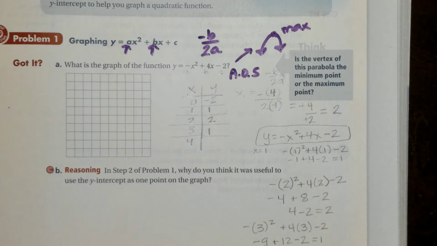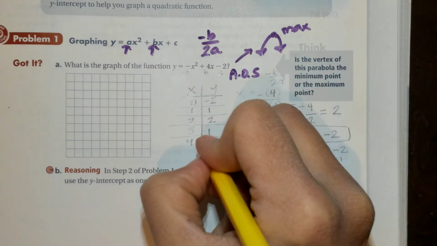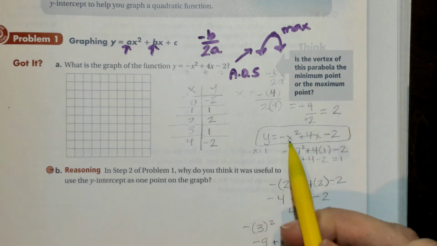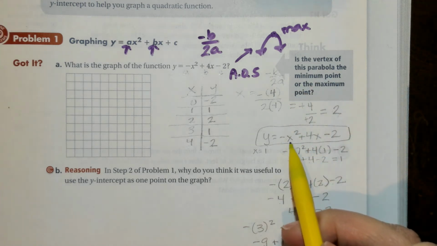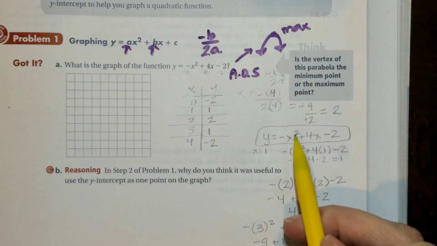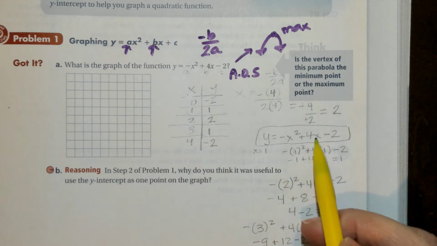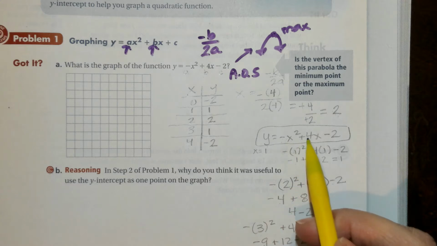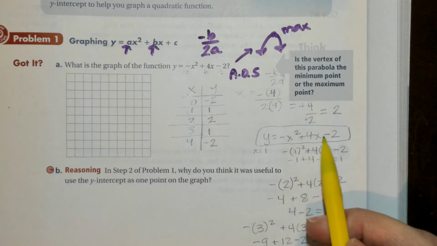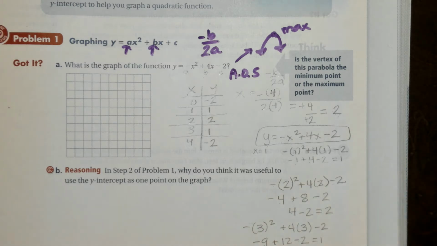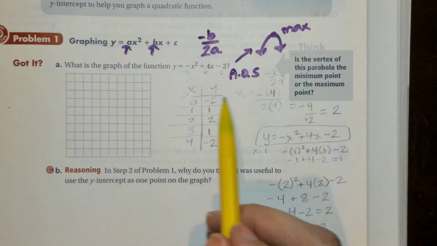There's that pattern. Okay, so I should have negative 2 when I plug in 4. I'm going to do it mentally. So I'm going to imagine right here I'm plugging in 4. So 4 squared is 16. That would be negative 16. 4 times 4 is 16. So negative 16 plus 16 cancels out to 0. 0 minus 2 is negative 2. So that is correct. All right, so that's how you get the chart filled out.